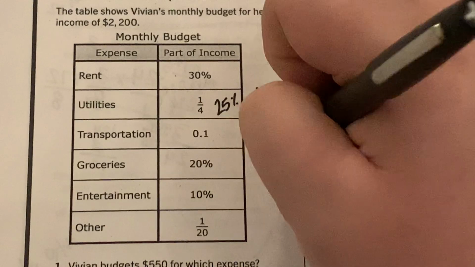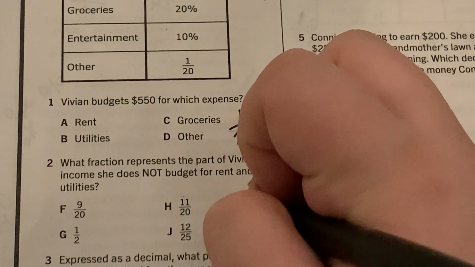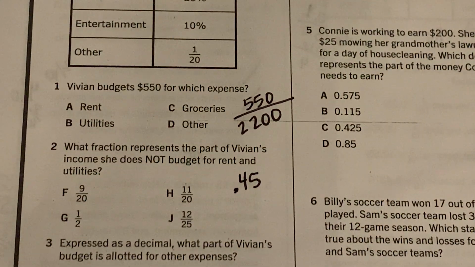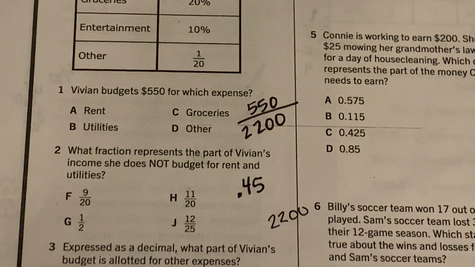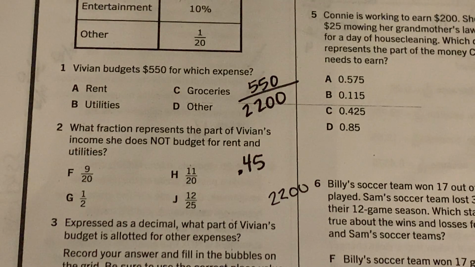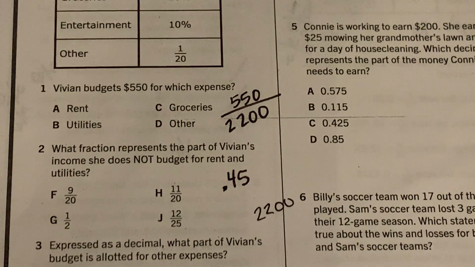So 45%. Or what is that as a decimal? Decimal 45. That's out of her total 2,200. Number 3 you ought to be fine with.